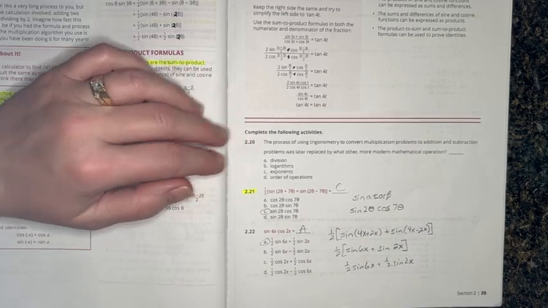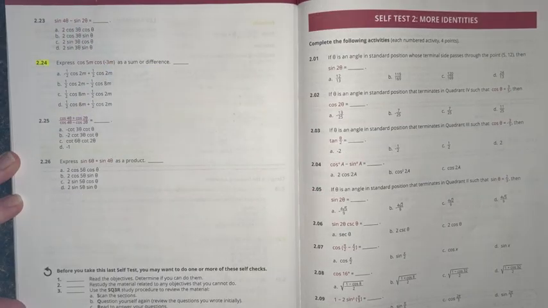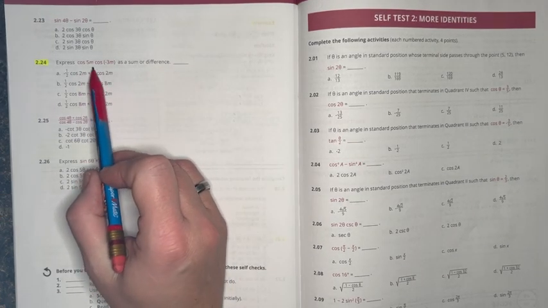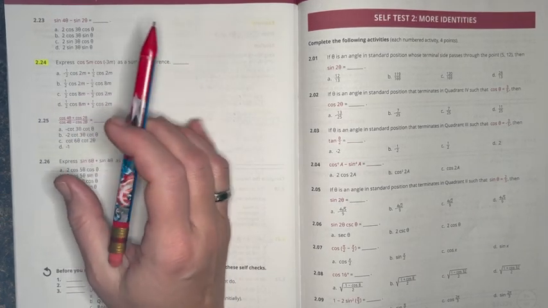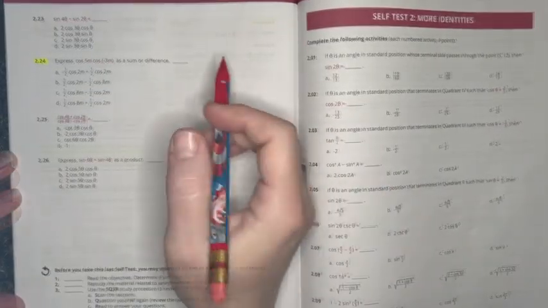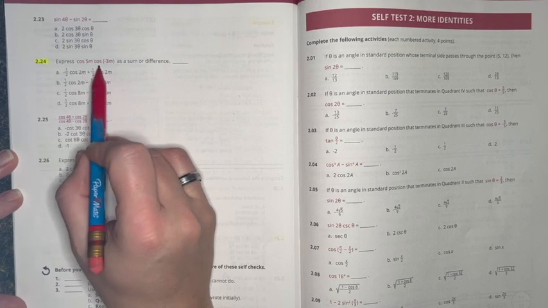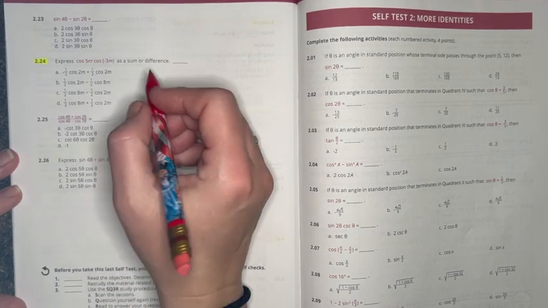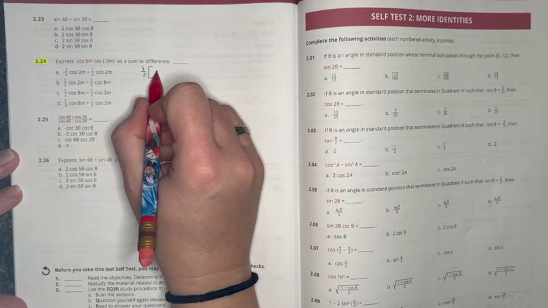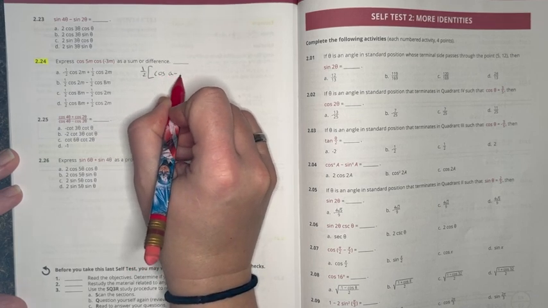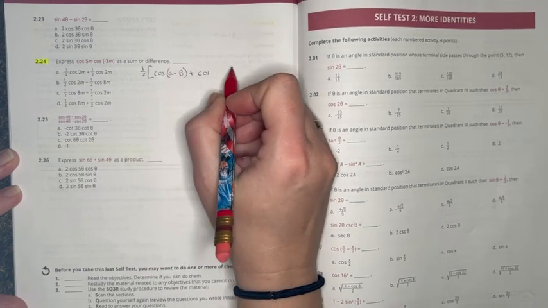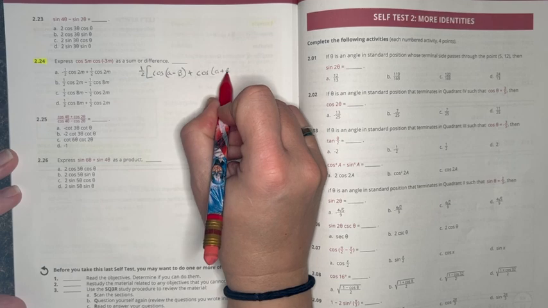All right, let's turn the page and do a couple more. On page 40, let's take a look at problem number 24. They want us to express the cosine of 5m times the cosine of -3m as a sum or difference formula. So we want to find our cosine times cosine formula, and that is 1/2 the cosine of alpha minus beta, okay, plus the cosine of alpha plus beta.